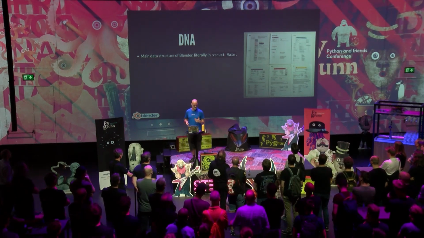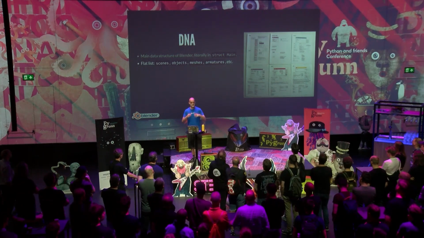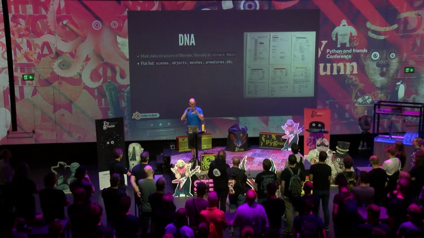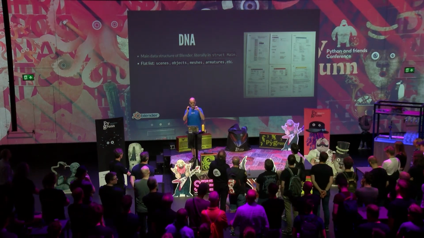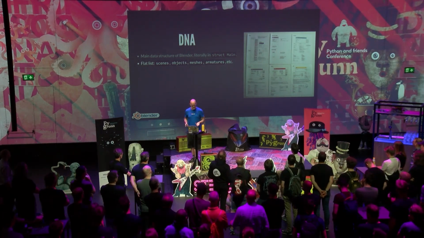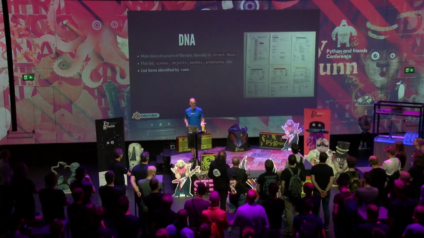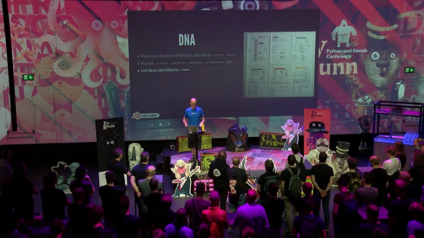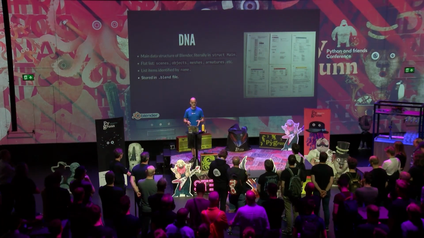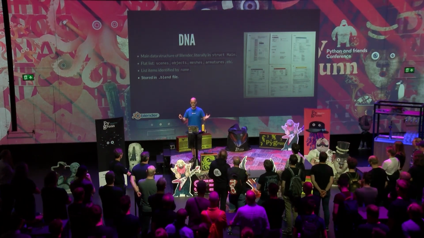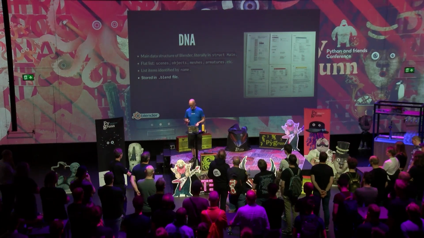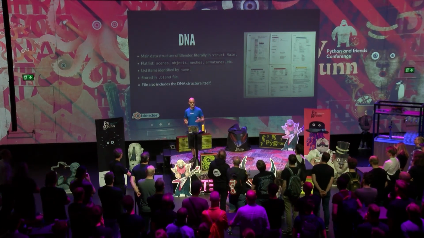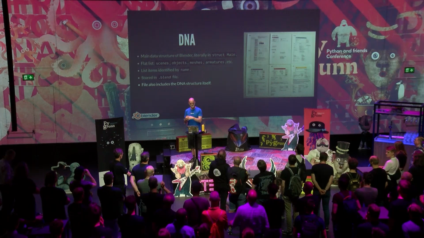Objects, meshes, screens, like windows, the layout of the user interface, armatures, all of those are stored in flat lists per type of thing. These are identified by name, and that is then stored in the blend file. A blend file is just a memory dump of whatever is in those lists, and that's pretty much it. Except that it also includes the structure of those structures itself.